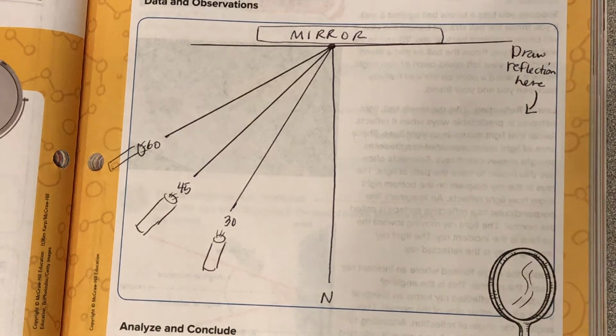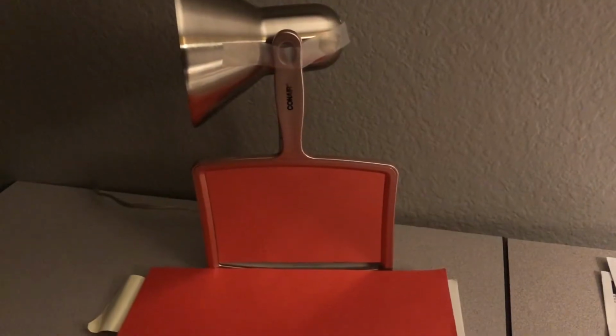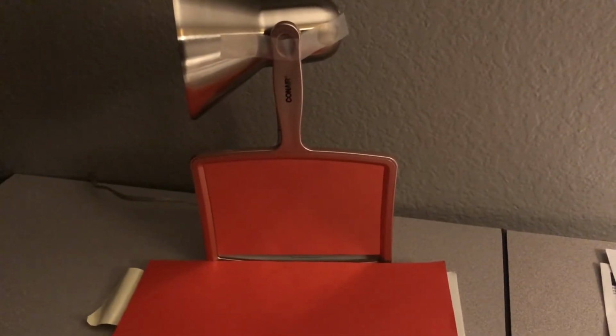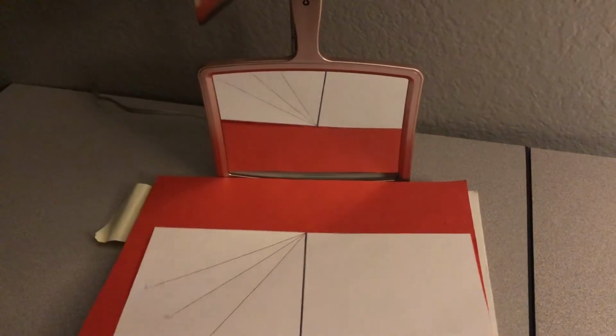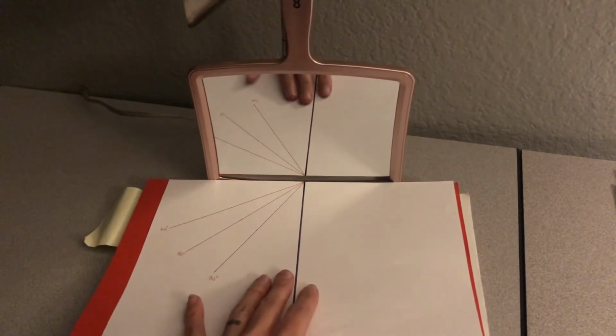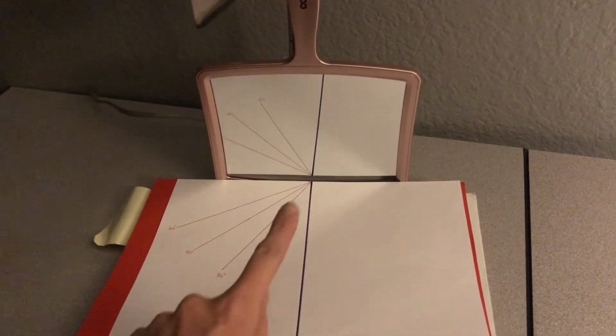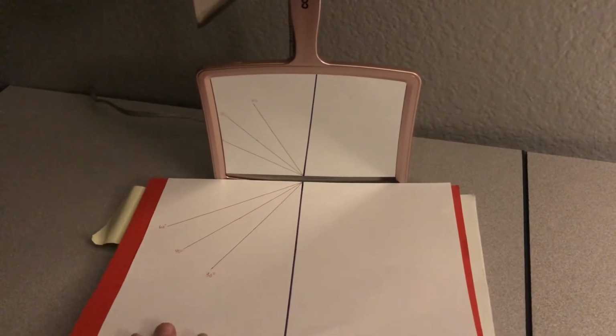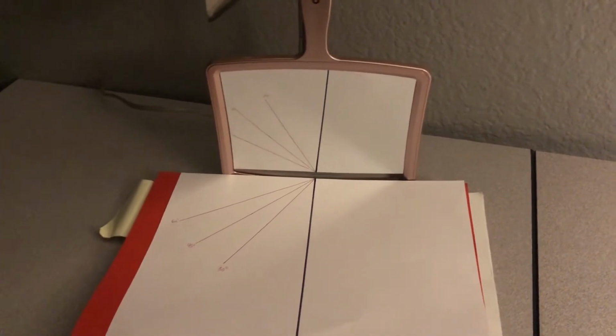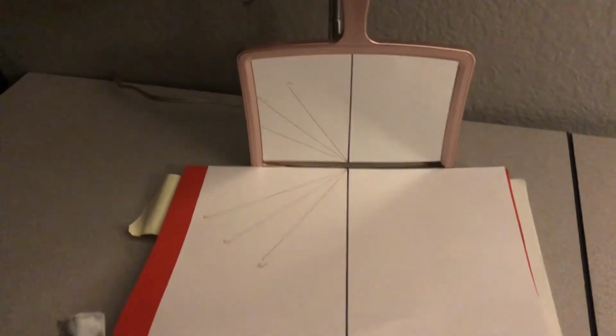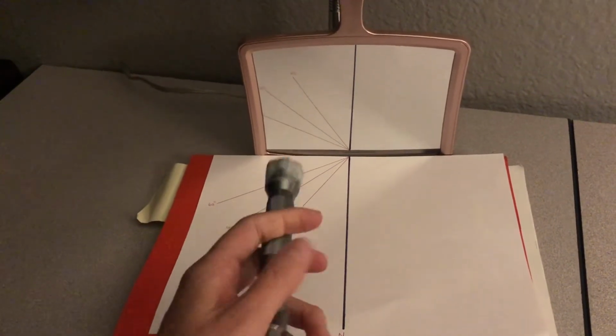Okay, here I've taped my mirror upside down and it's kind of leaning towards me, and I'm going to place my white paper that I previously made right here. I'm going to put it all the way up against the mirror there. And you can see the reflection in the mirror. Okay, and of course I have the most important part, which is my flashlight here. I'm going to turn it on.